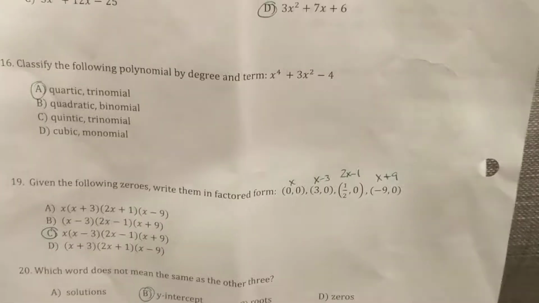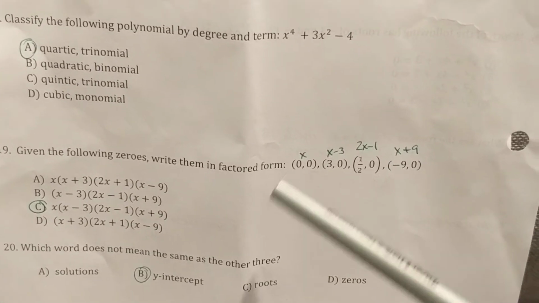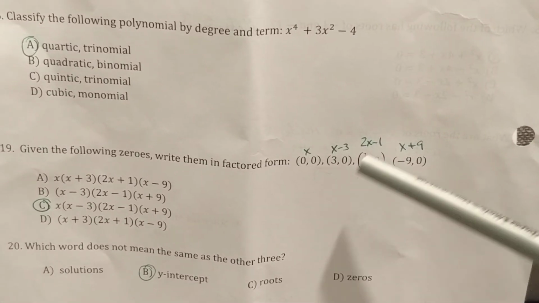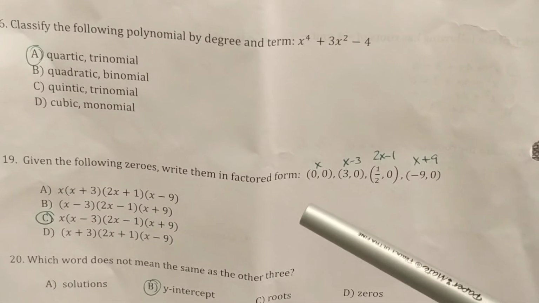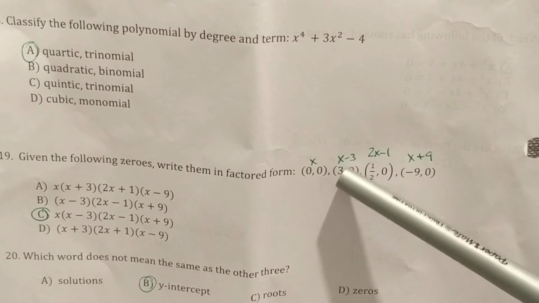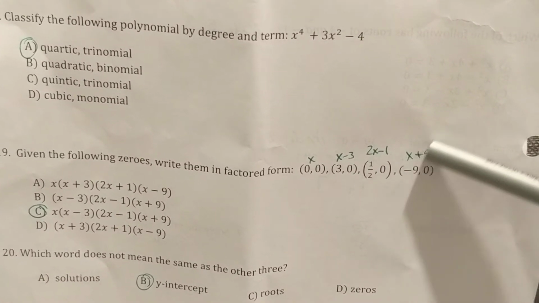Alright, what says number 19? It says give the following zeros, write them in factored form. Remember, they give you the zeros. That's the x-intercepts right here: 0, 3, 1/2, and negative 9. In order to make them factors, you change the sign on them and put them with x. So for 3, it'd be x minus 3. For negative 9, it'd be x plus 9.